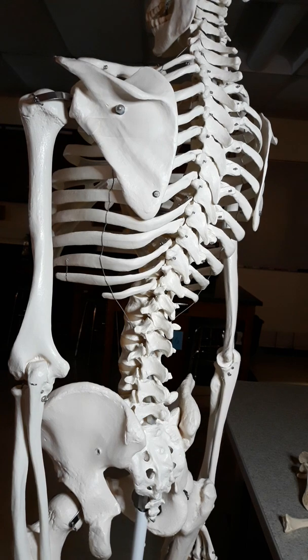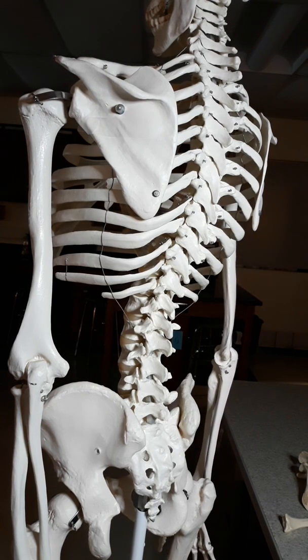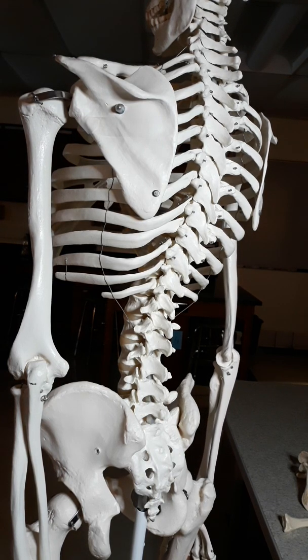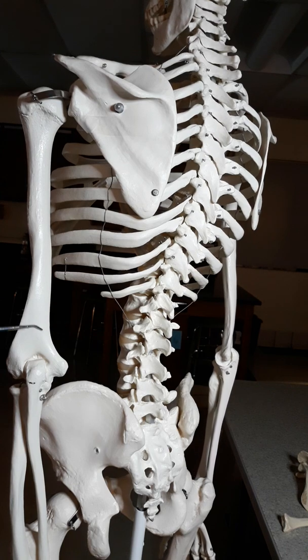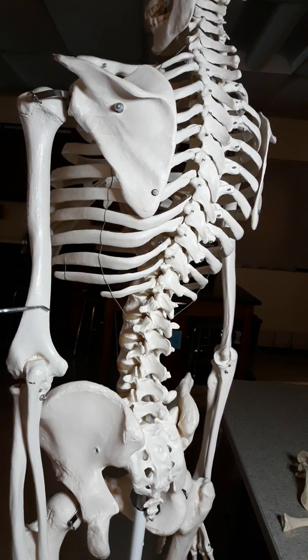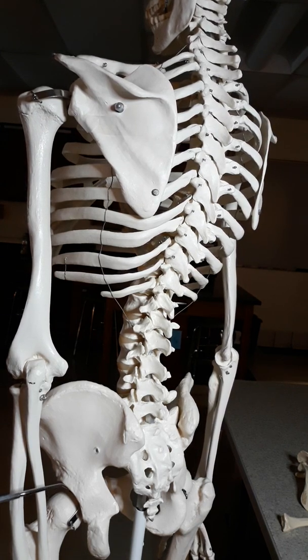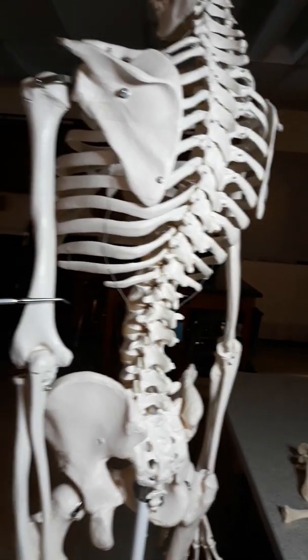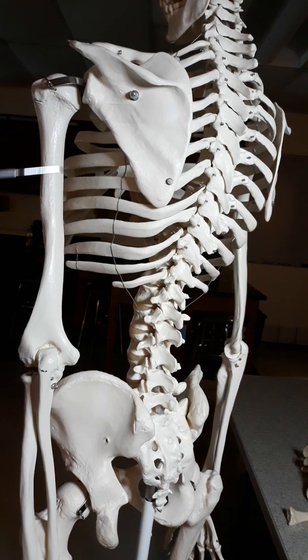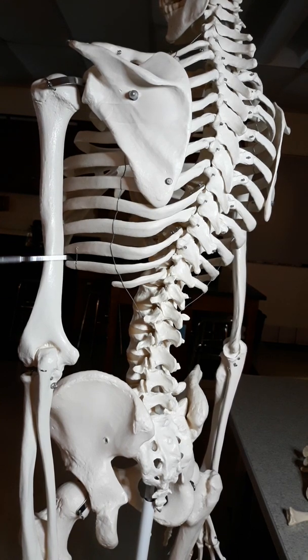So by talking about the scapula and the clavicle, we've talked about the pectoral girdle. Now we're going to move on and talk about the upper limb. This portion of the upper limb is called the arm, and the lower portion down here, this is called the forearm. So let's focus on the one bone that forms our upper arm, which is the humerus.